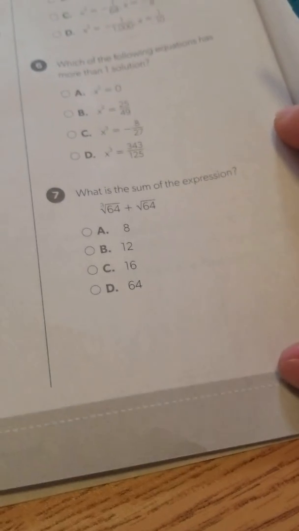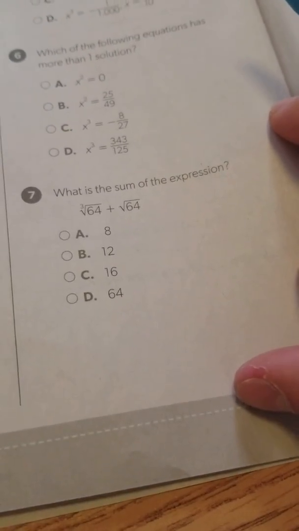I want to just go over 7, 8, 9, and 10 real quick, to give us a starting point. And it might even help you out with the beginning ones. So for 7, it says, what is the sum of the expression? I have the cube root of 64 plus the square root of 64. And I have 4 options, and they're all integers. So I know that these are all going to be perfect cubes and perfect squares. So right away, I see the square root of 64.